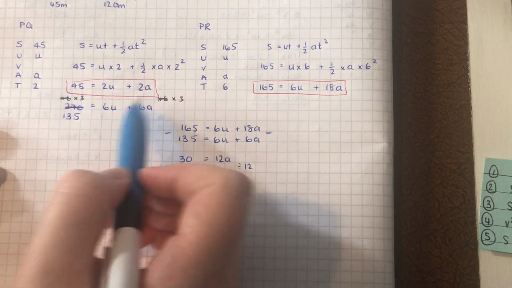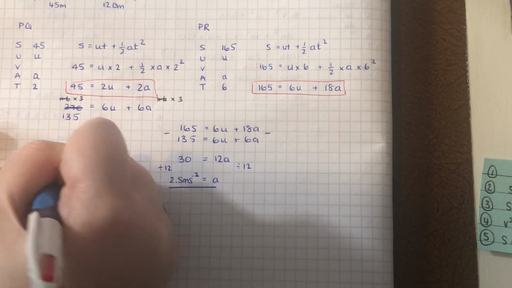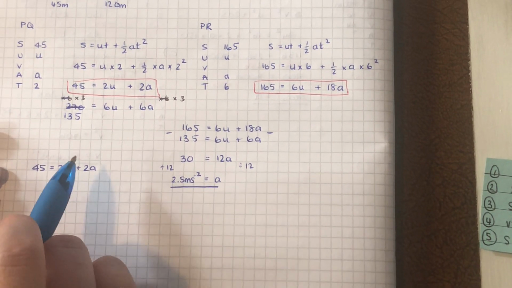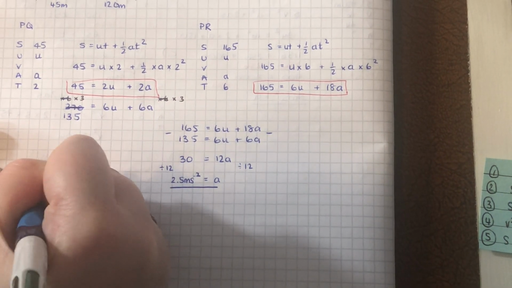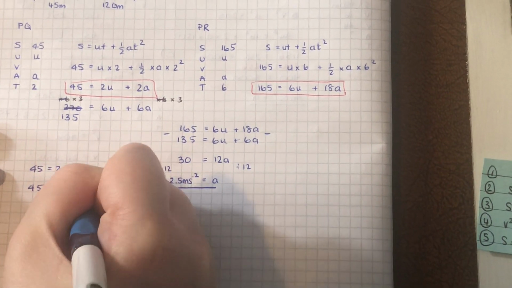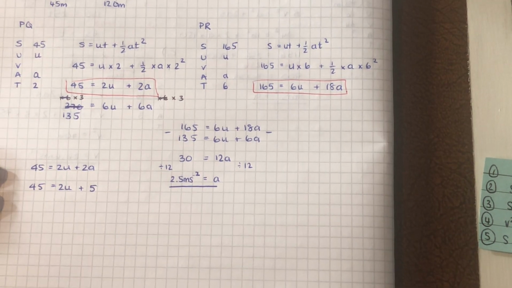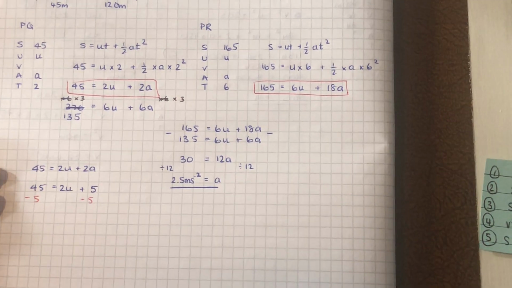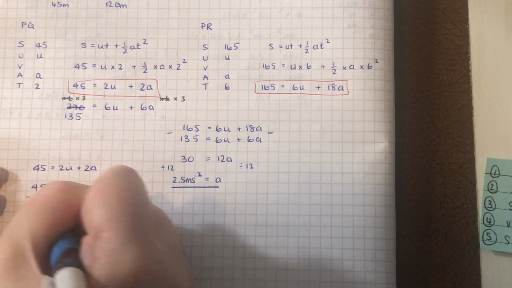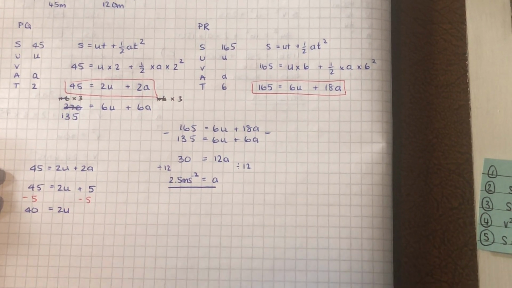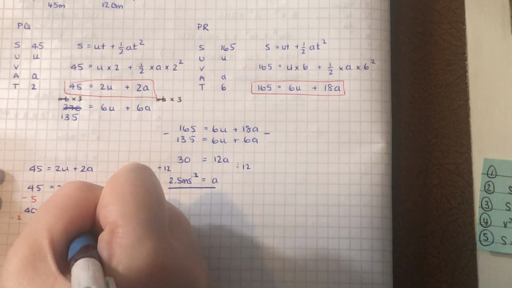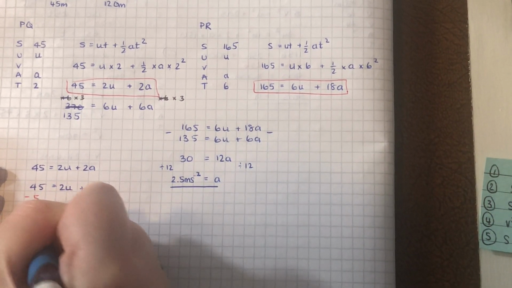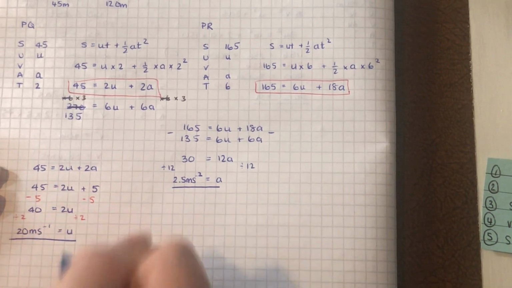So I'm actually going to go back to this one here. We know that the acceleration is 2.5, so 2 times 2.5 would give you just 5. And then you can just solve it, so minus 5 from both sides, so you'd get 40 equals 2u, and then divide both sides by 2, which gives me that u is 20 meters per second.